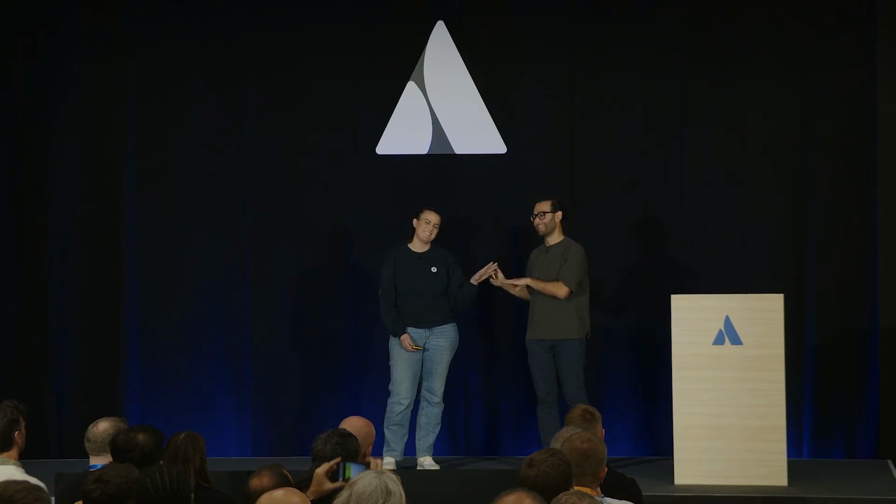Now, I see a lot of people taking photos. That's great, taking photos of me, Dora. I know, it's okay. But all of this is actually in a community blog, so you'll get links to all of these prompts and everything we did, so you don't have to transcribe them down, at least. But feel free to take photos, it's totally up to you.